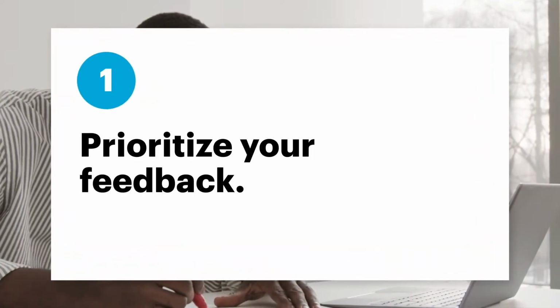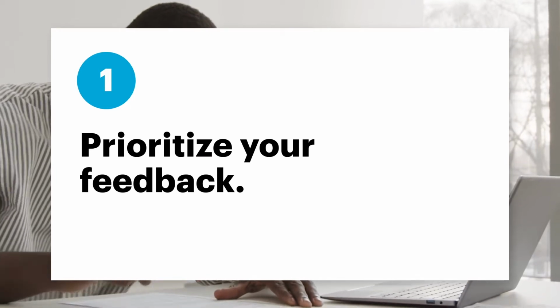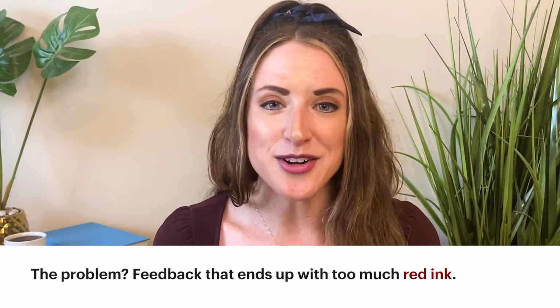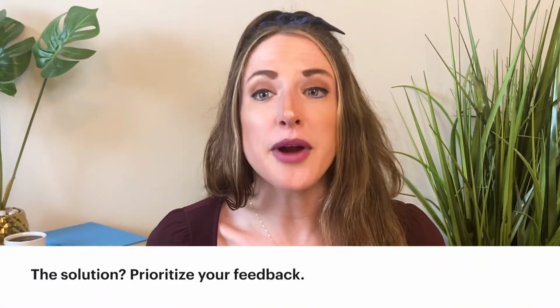Okay, tip number 1, prioritize your feedback. Sometimes less is actually more. This is especially true for the written feedback that we give our students, although it also applies to the oral feedback as well. But we've all been there. We provide feedback that ends up with way too much red ink, too many scattered comments, and the problem is that can serve to really overwhelm the learner. And it's costly to your time, let's be honest. The solution here is to prioritize your feedback.